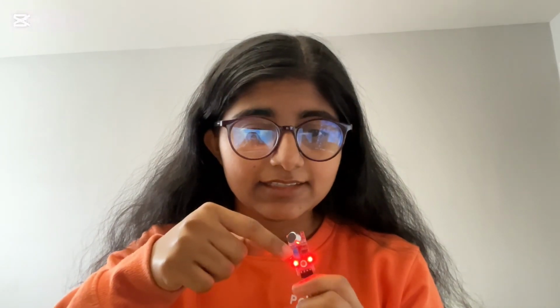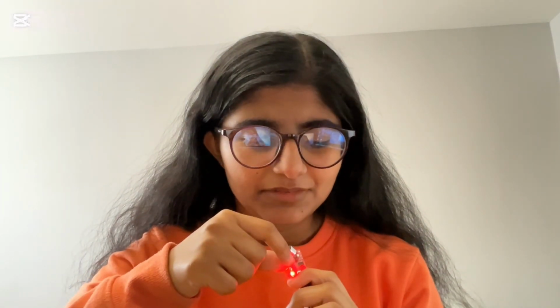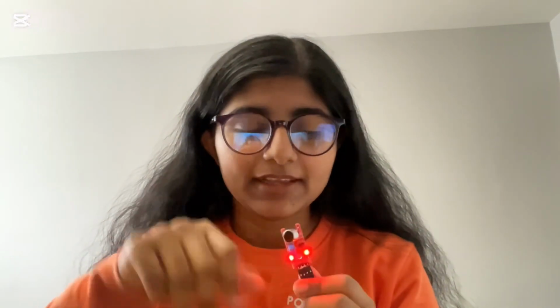So this is a microphone, and this is a variable resistor. With this we can set the sensitivity of the mic. This is a KY038 sound level sensor, and this is used to measure the sound level.